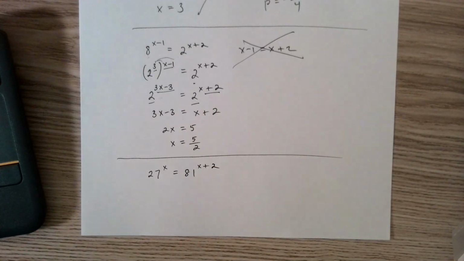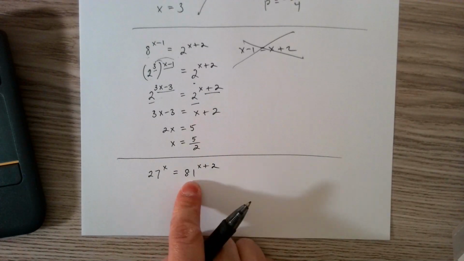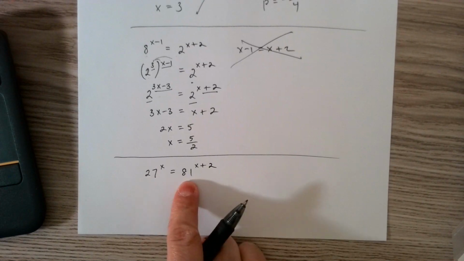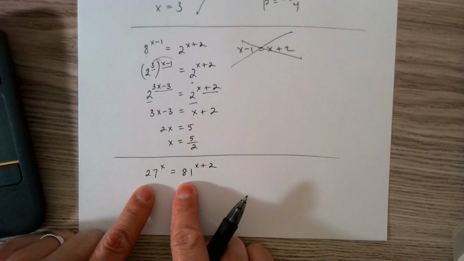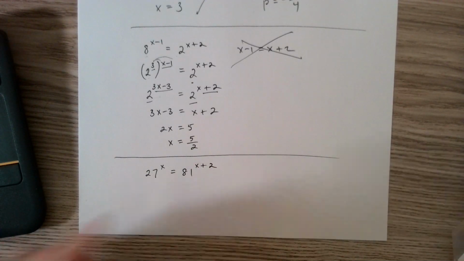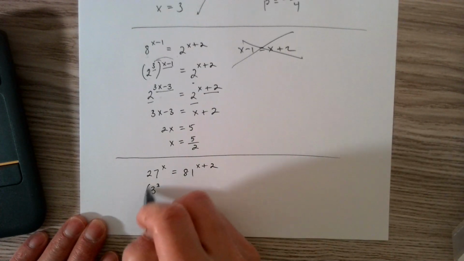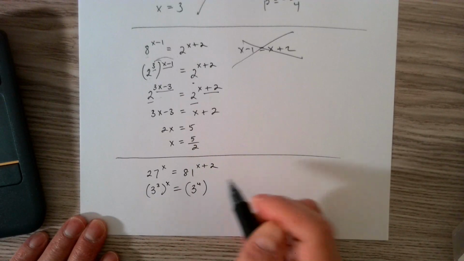Okay. Now in this case, 81 is not a power of 27, nor is 27 a power of 81. However, both of these are powers of 3. This is 3 cubed, and this is 3 to the 4th. That means I can rewrite both as 3 to some power. 27 I will write as 3 cubed. 81 I will write as 3 to the 4th.